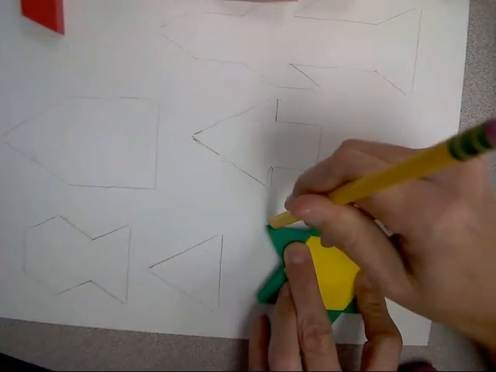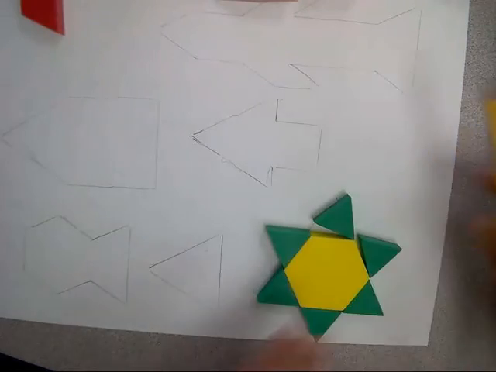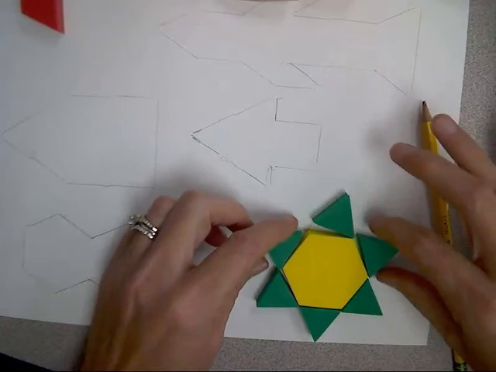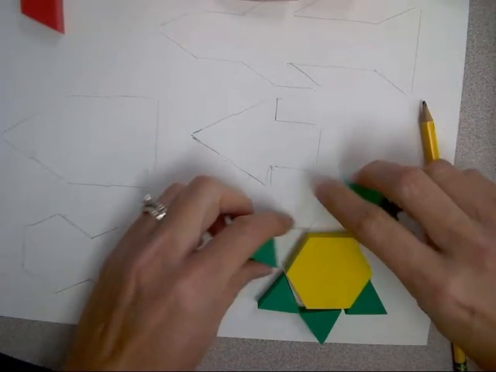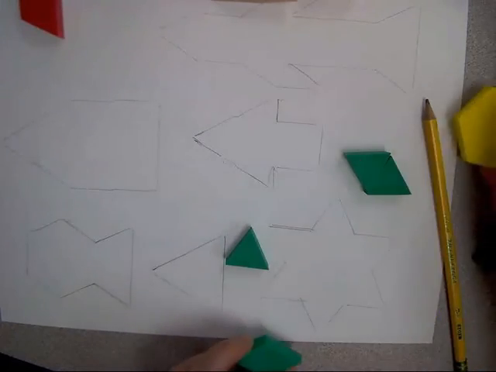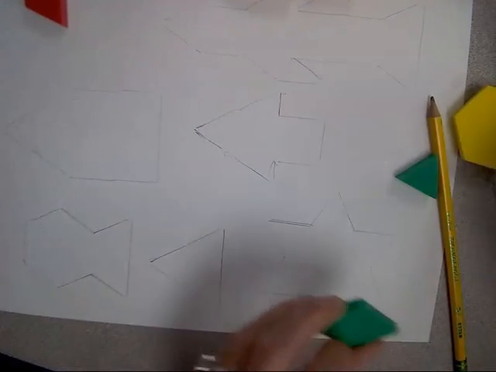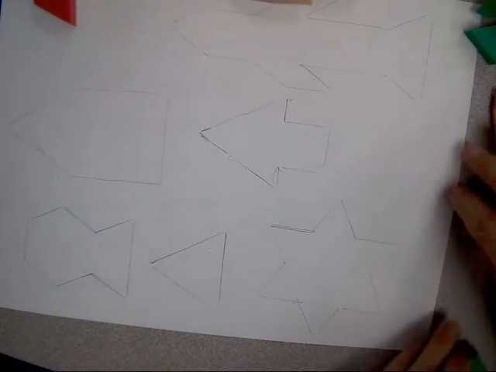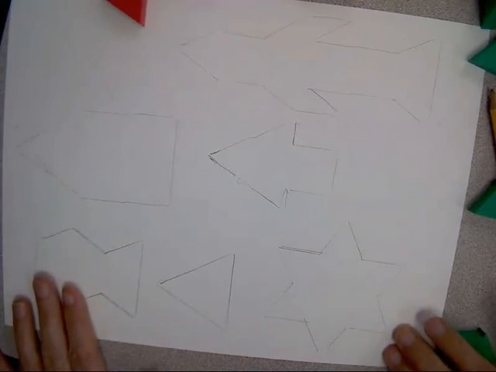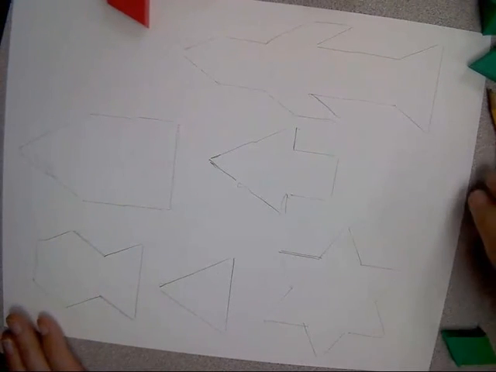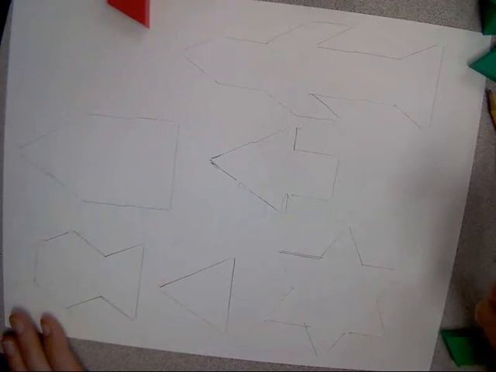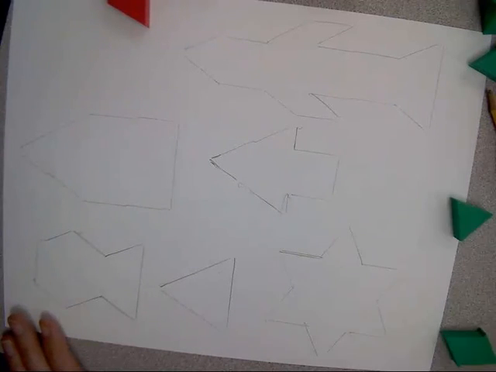And we made a flower using what shapes? We used a hexagon and we used 6 triangles, and I knew I needed 6 because it's a 6-sided hexagon. So there we are, boys and girls. Look at all the shapes that we made. You can also play with yours and make all kinds of patterns with your 2D shapes.